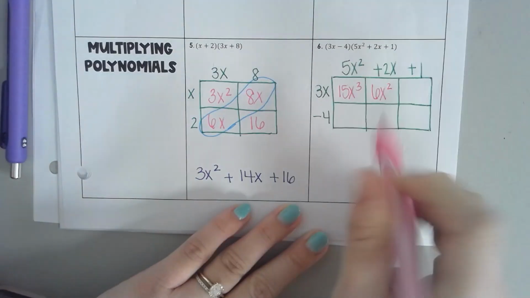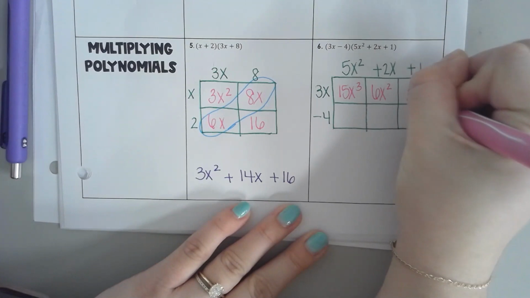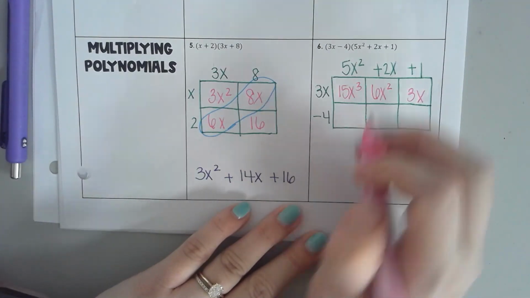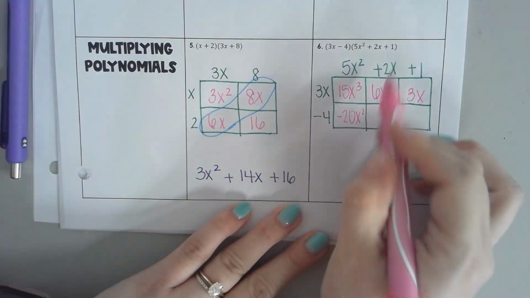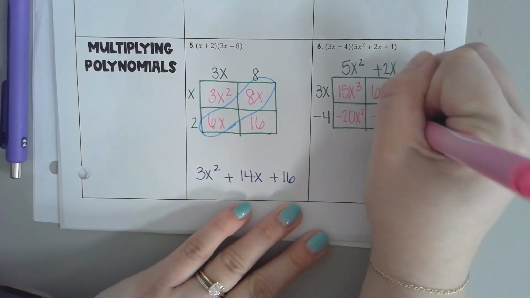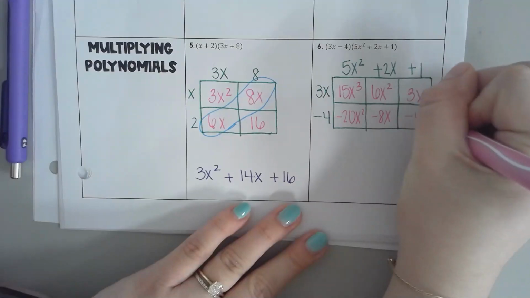Good. 3x times 1. Negative 4 times 5x squared. Good. Negative 4 times 2x. Negative 8x, very good. And negative 4 times 1, negative 4.